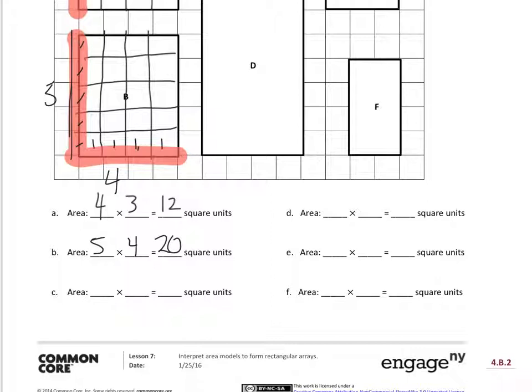And basically, remember back to multiplication, what you're saying is you have 5 rows of 4. That's true because there's 4, there's 1, 2, 4 in each of these rows. 5, so you have 20 square units.